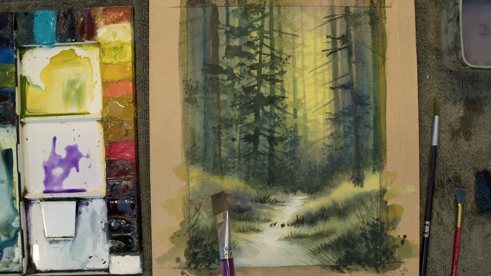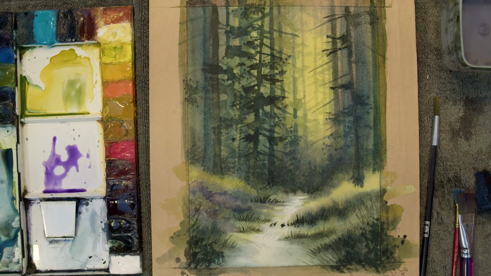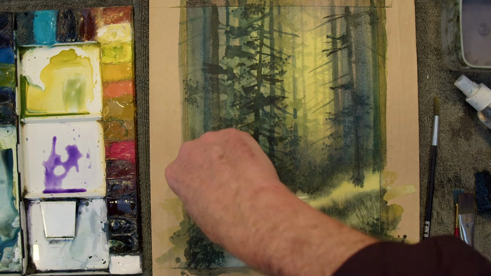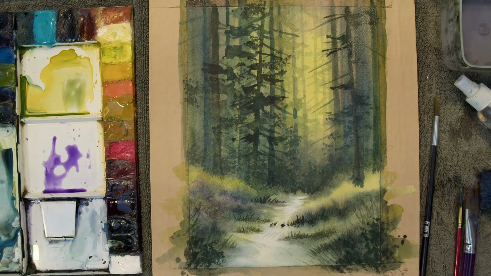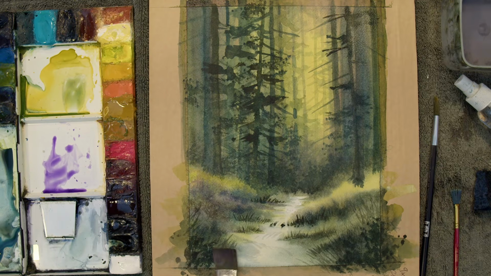And I'm using a big brush so I don't get too fussy and start thinking, oh, I've got to be really careful. So a little bit of that violet down there. And mist it. Let that blend in so it doesn't look like it's so carefully done. And any place I see a hard edge, I'm going to kind of obscure it. And maybe even down at this very bottom of my river.